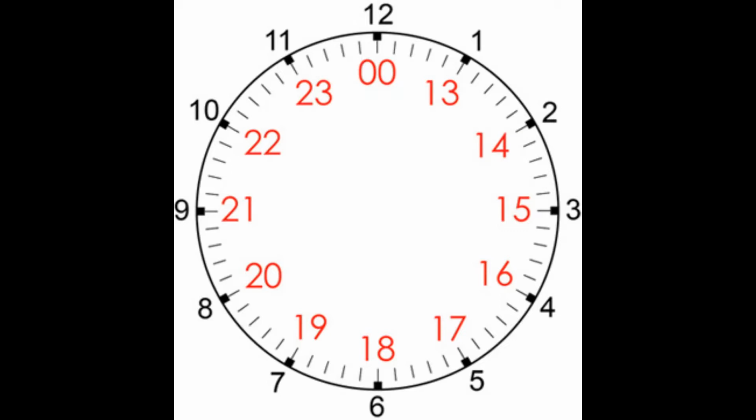And so after 12, it will go to 13. Now, if the hour is larger than 12, so 13, 14, 15, 16, 17, etc., we know it's definitely in the afternoon, because that shows us that there have been 12 hours in the morning, and then we're now counting into the second 12 hours in the afternoon. So 1 o'clock in the afternoon is 13 hours. 2 o'clock is 14, 3 o'clock is 15.